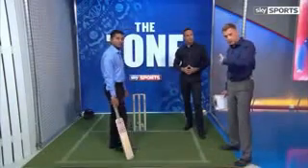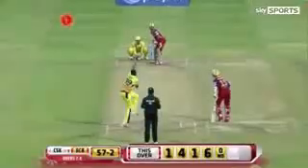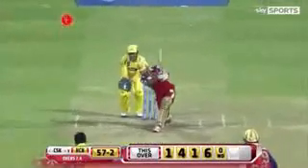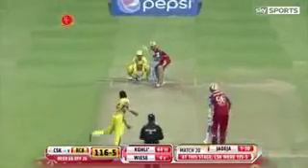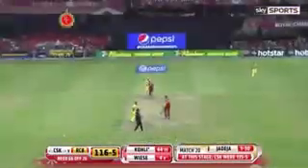And AB de Villiers now on the front foot on the drive, and I guess this is the flip side. You've got the short one, maybe anticipating the next one's going to be full. What's the special about this? That's a leg spin. He's just immediately picked up the variation. He's got his head right to the ball and driven it really, really well along the ground.